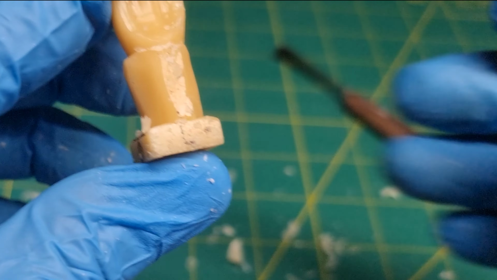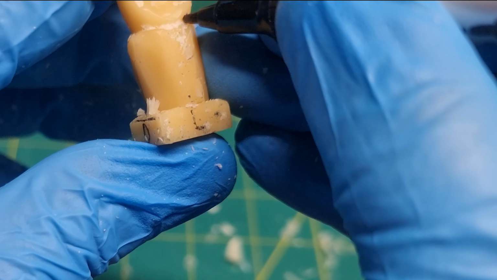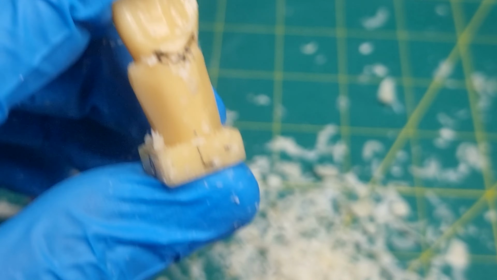Next, mark the curvature line on the cervix toward the root, on the labial and lingual aspect. Then, carve it downward.